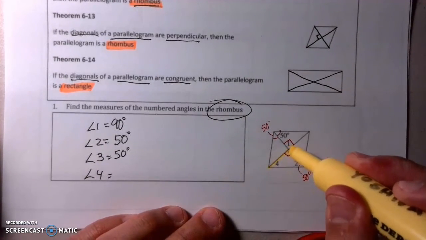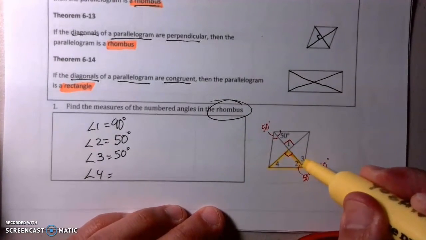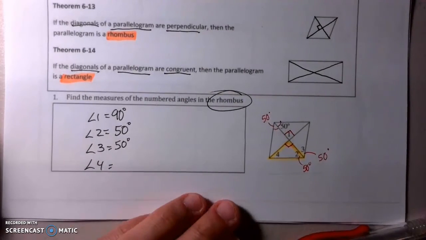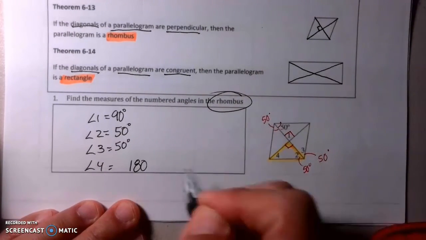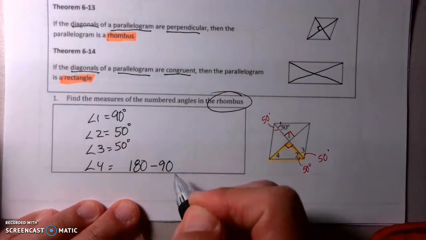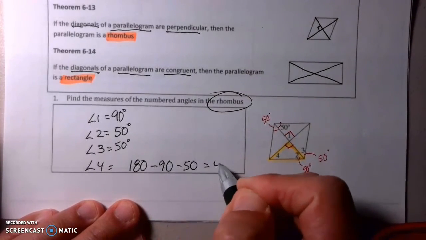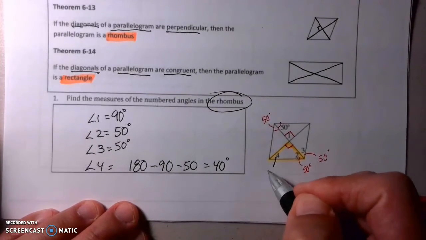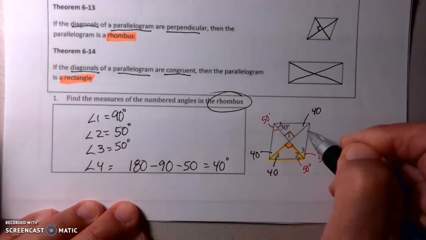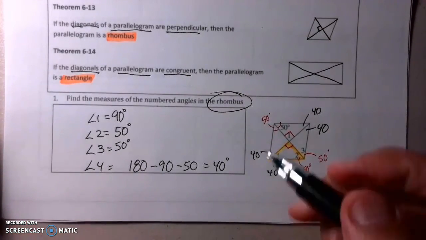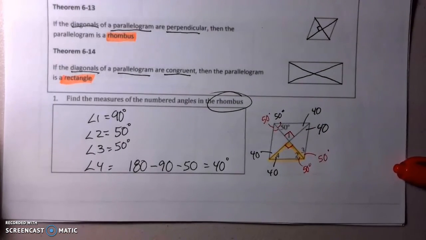Let's go ahead and deal with this one triangle here in yellow. All triangles add up to 180. So basically I'm going to take 180 degrees minus that 90 minus the 50, and you get 40 degrees. So this is 40 degrees, this would be 40 degrees, this would be 40 degrees, and this would be 40 degrees. Okay, and this was 50 degrees. All right, and there you go.